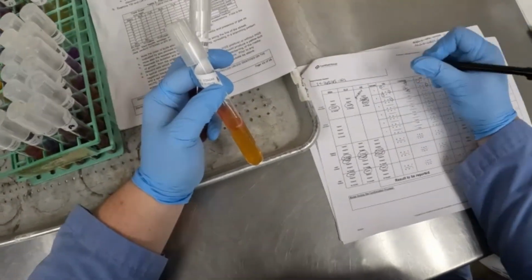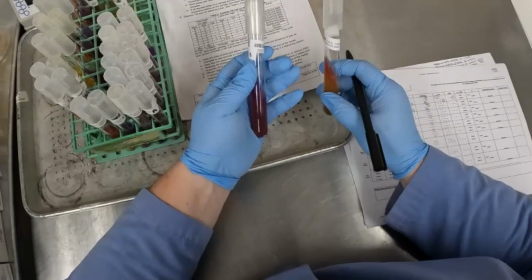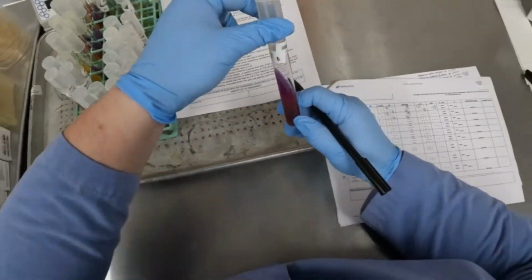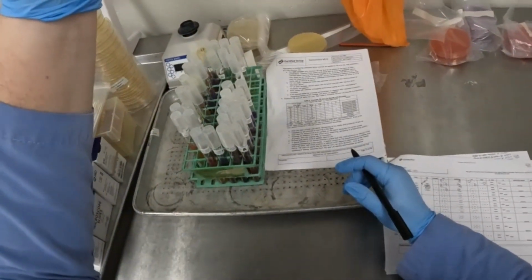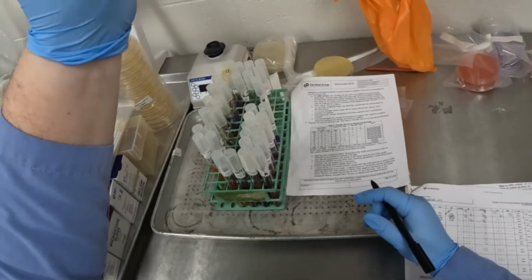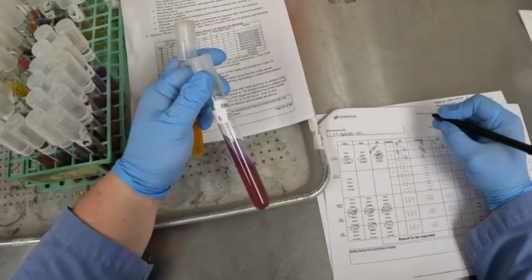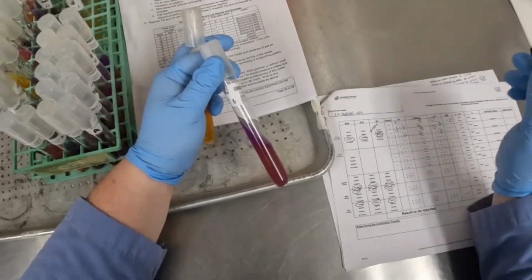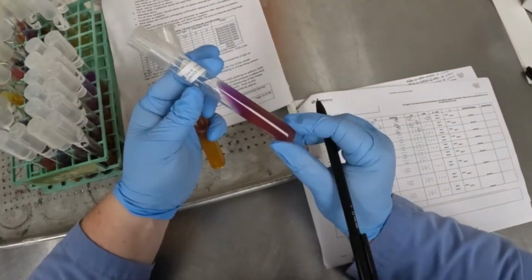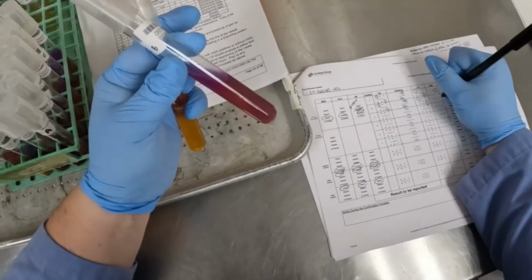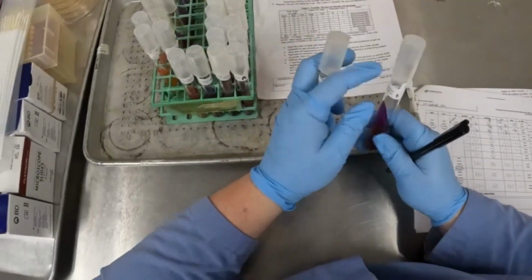So no for H2S over Y for gas. Now moving to our LIA, we do have a purple slant over a yellow butt. So purple over yellow. And then once again, I do not see any of that H2S production. So we're going to circle N for H2S.